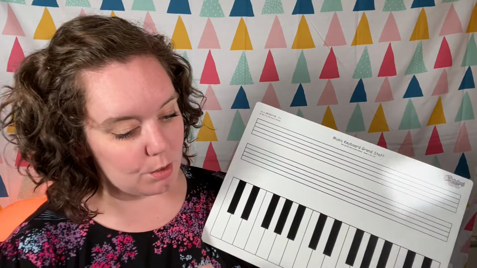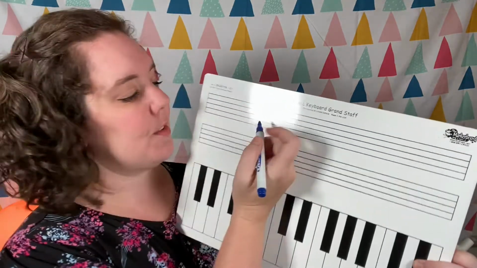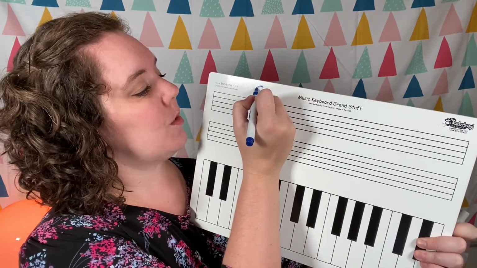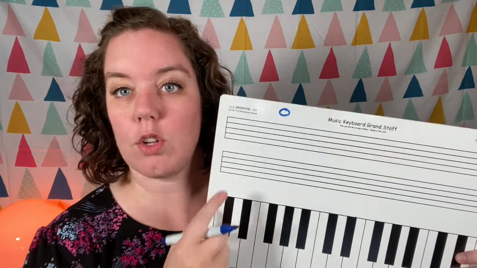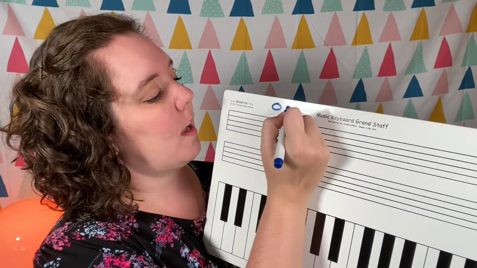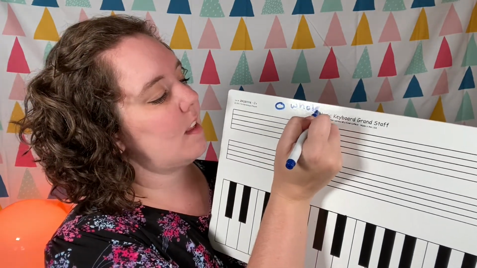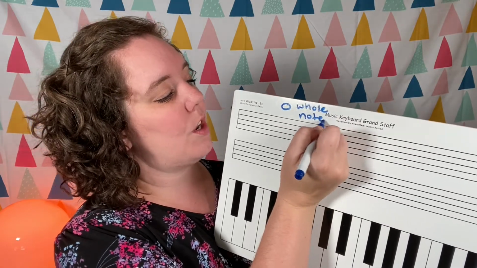The other thing that you should know is you're going to be doing a few things where you have to put notes on the staff. So we typically like to use this note when we're just placing things on the staff as an exercise. This is called a whole note. Whole note is spelled W-H-O-L-E, and then the word note.